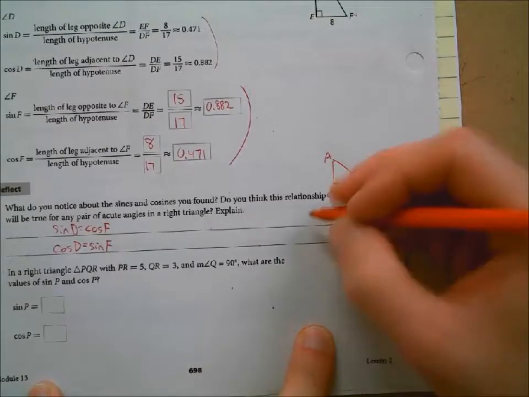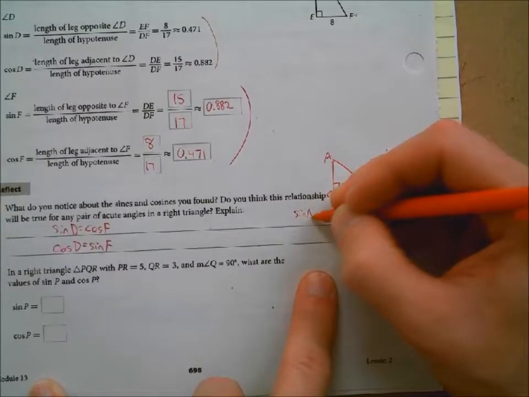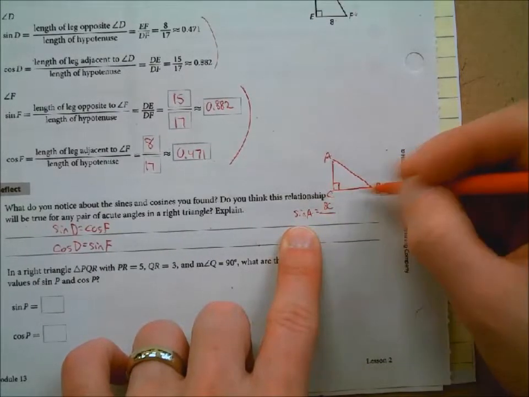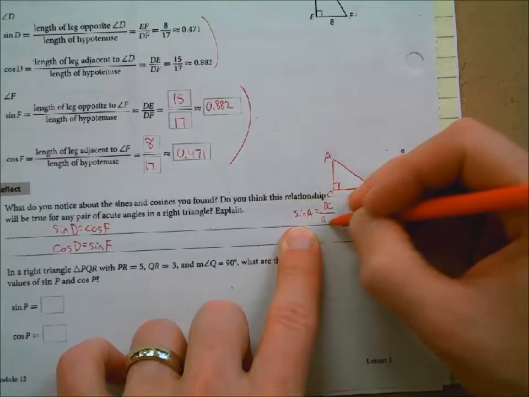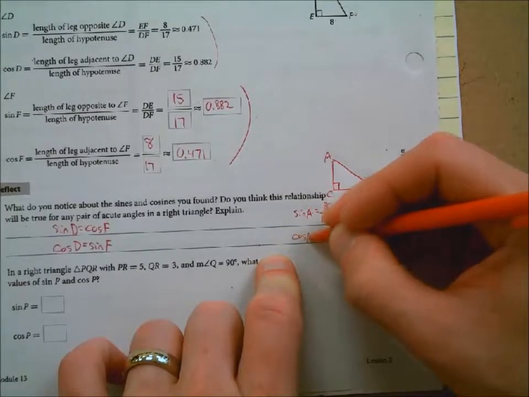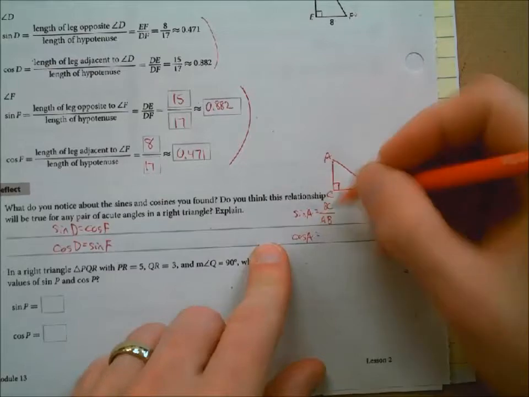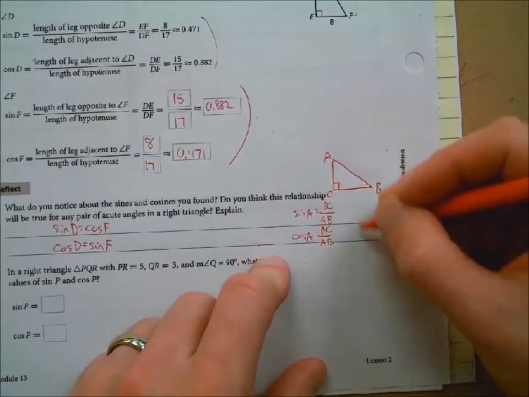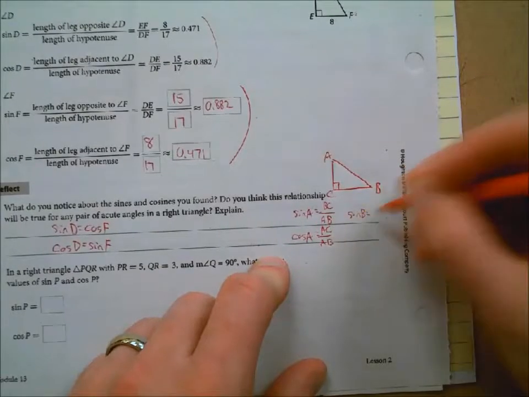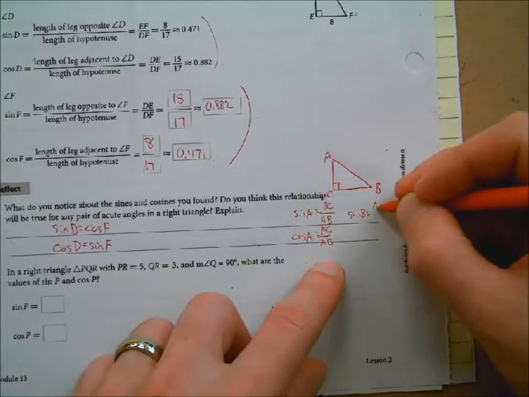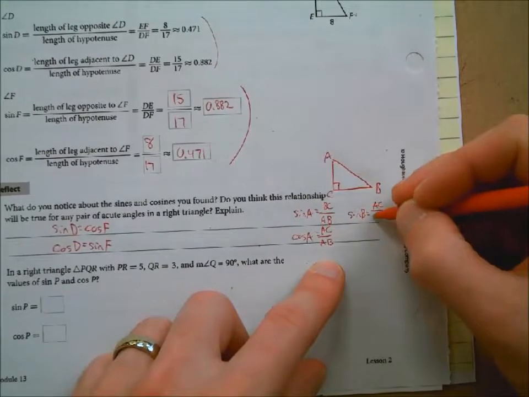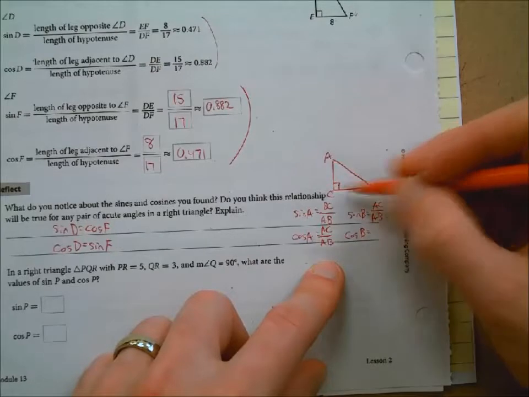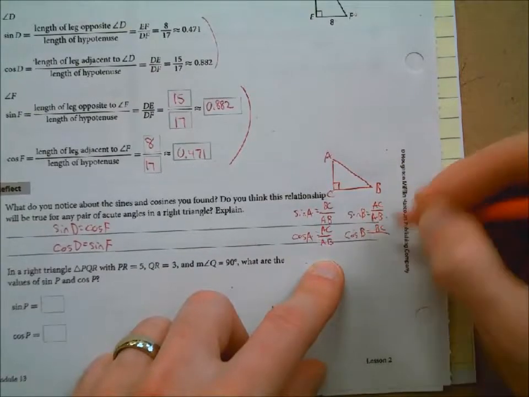The sine of A, in this case, will be BC, the opposite leg, over the hypotenuse AB. The cosine of angle A will be the adjacent leg AC over the hypotenuse AB. And then the sine of angle B is the opposite leg AC over the hypotenuse AB. And the cosine of angle B is the adjacent leg BC over the hypotenuse AB.